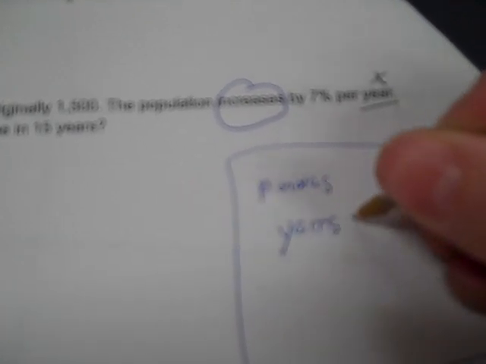Okay, now, the panda population in China was originally 1,500. The population increased by 7% per year. What will the new amount of pandas be in 15 years? Okay, so first box. You don't want to do all 3 like you had been before. You need to examine it. So we got pandas in years. So years is X, pandas is Y. So it's per year, then put pandas.